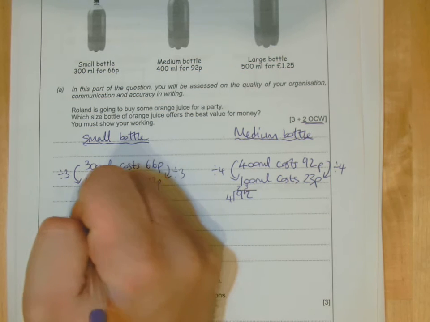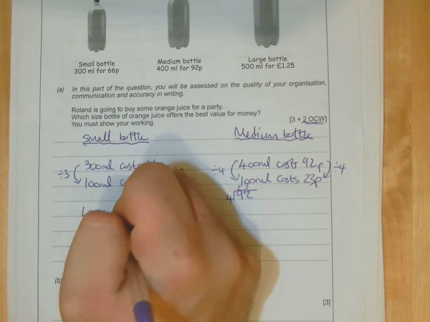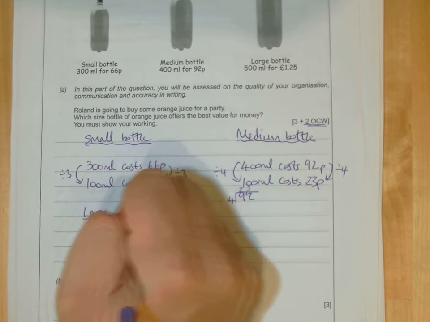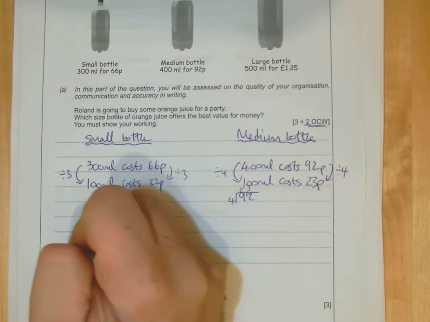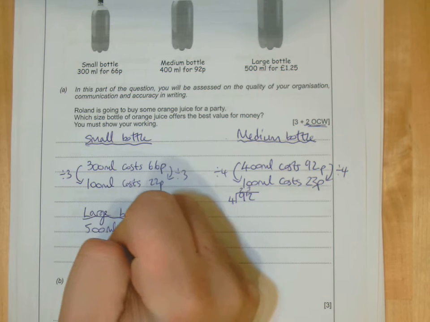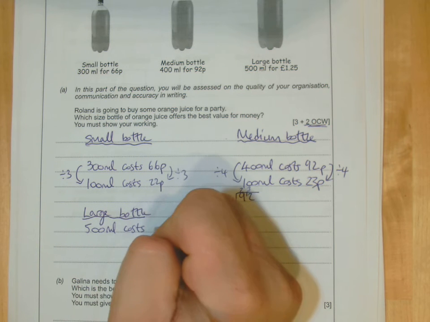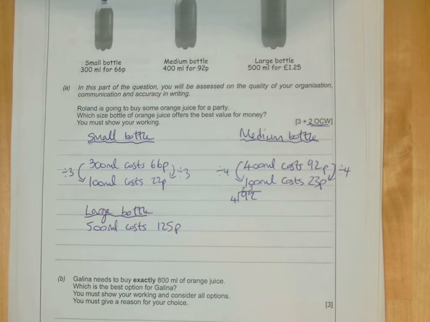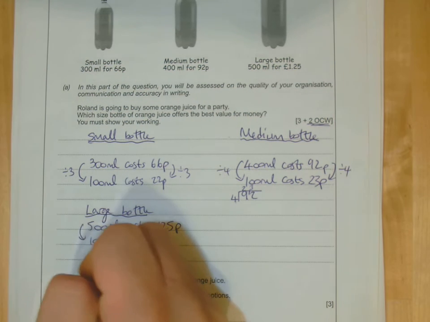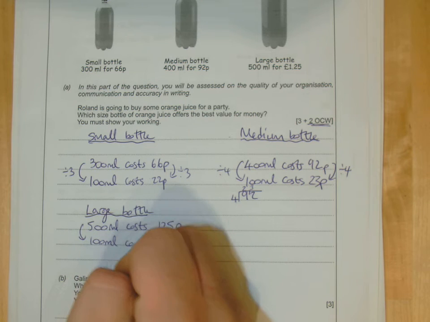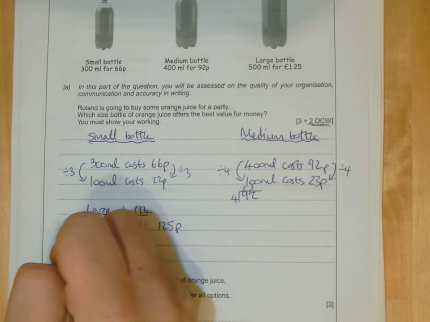Now, of course, there's one more comparison. We've got to do the large bottle. So let's look at that price there. 500 mils costs £1.25. Now, there's no harm here if you want to put that in pence as well. So you could say 125 pence. Might make more sense, might be easier. So then, let's scale this down to 100 mils. How many 100 mils are in 500? Of course, it's going to be 5, isn't it?